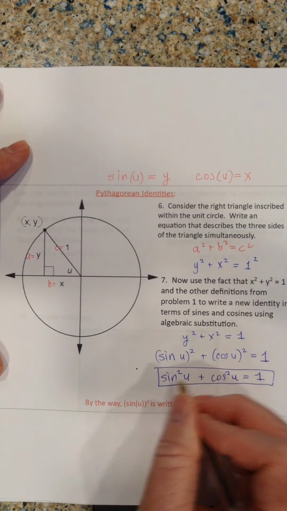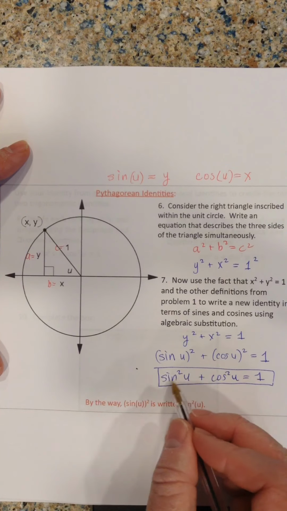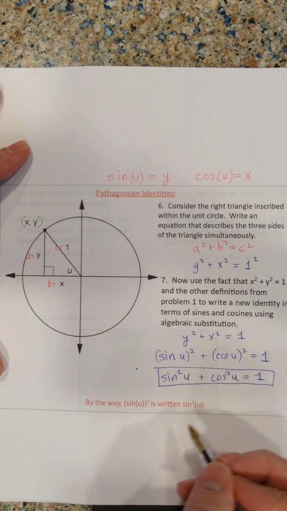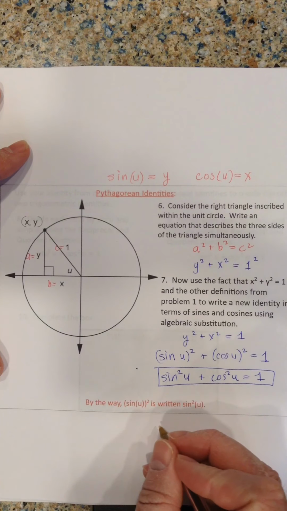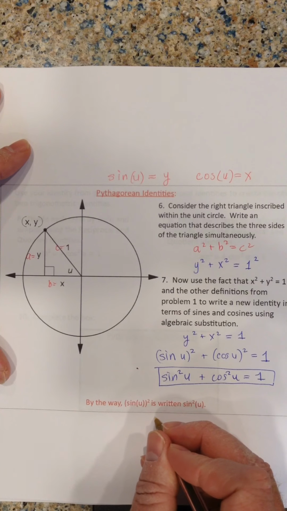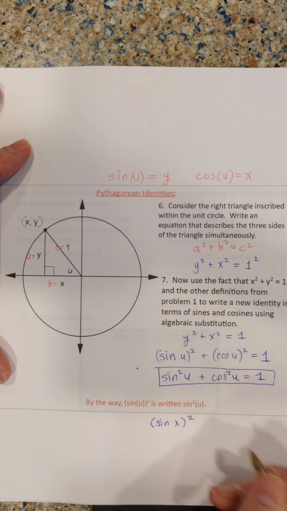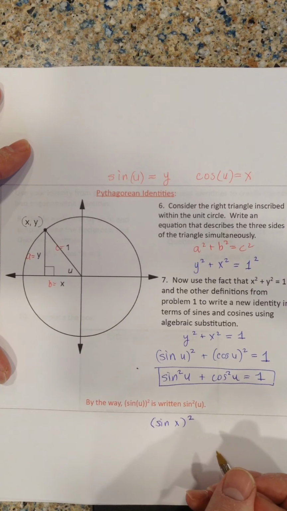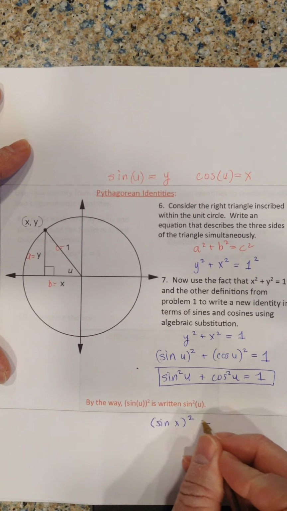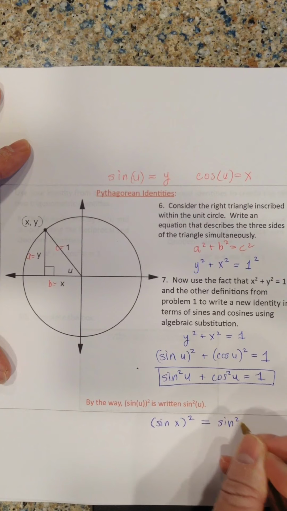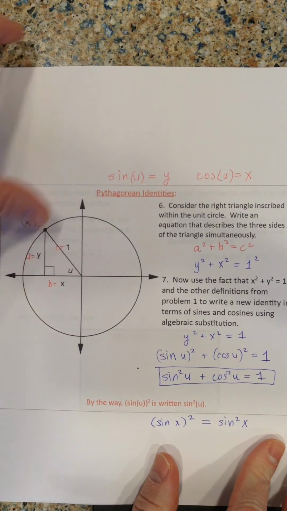And that's how we write sine squared, like we're squaring the sine function, we're not squaring the u. A lot of calculators, like a TI calculator, will make you type it in like that. That means we're squaring the whole function. And textbooks like to write it like that. Just a little aside.